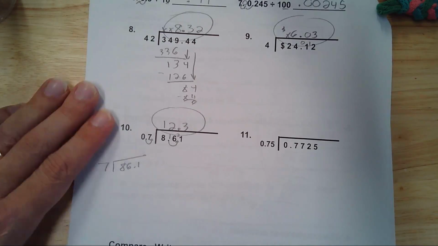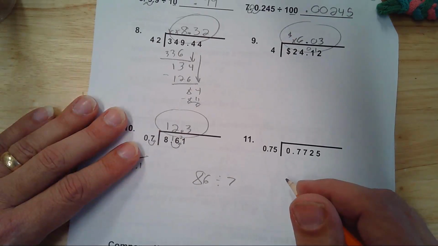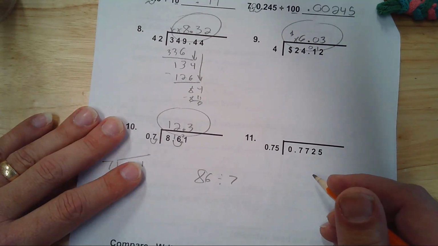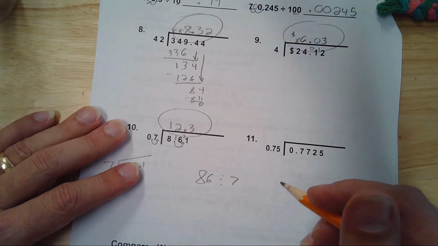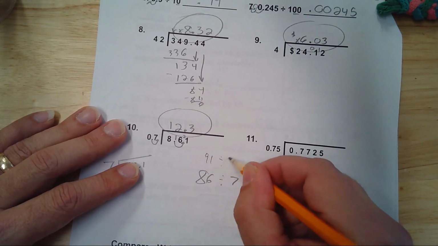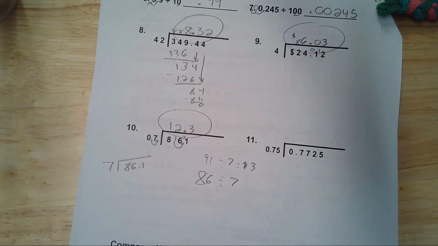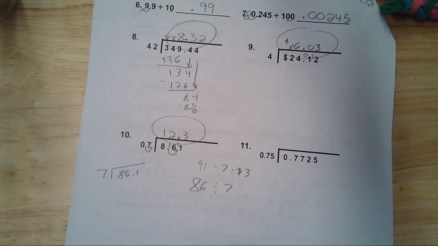7 into 86. Think about it like this. 86 into 7, that's close enough to 91 divided by 7, right? Obviously, 91 divided by 7 is 13. Duh. If you don't have an answer around 13, what's wrong with you?